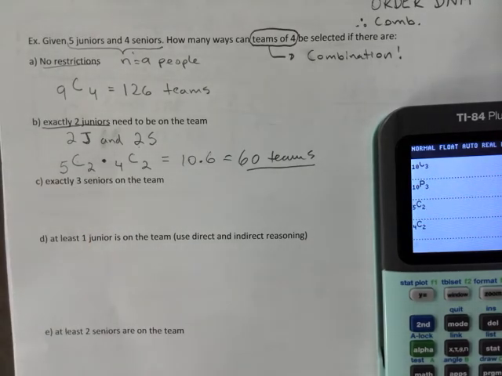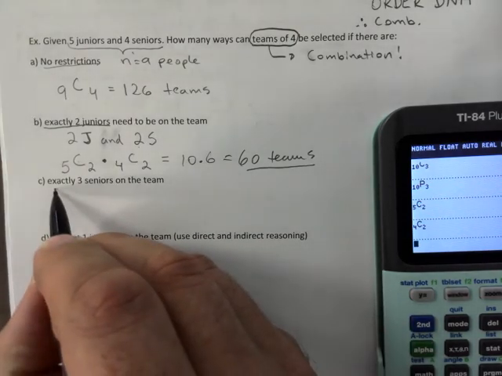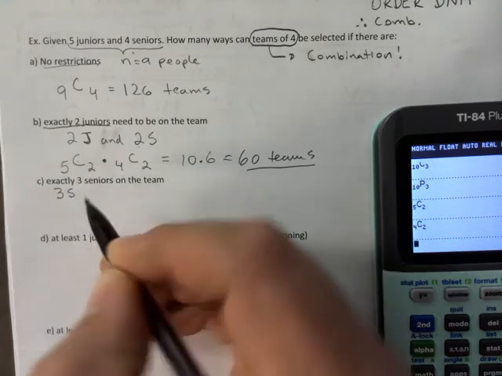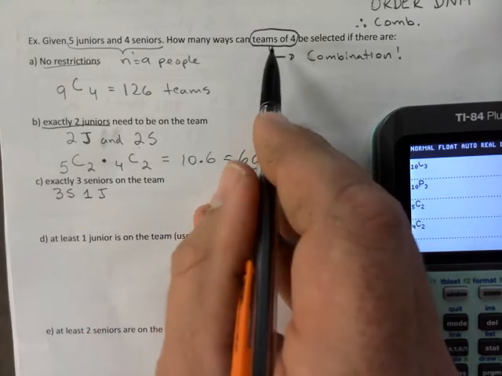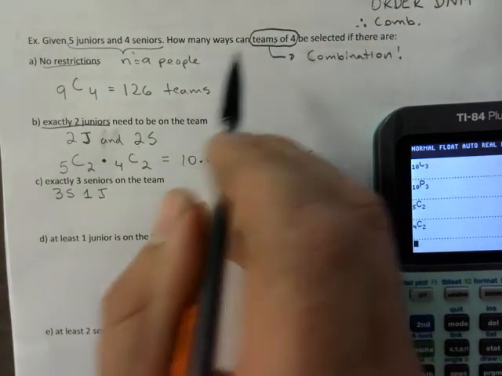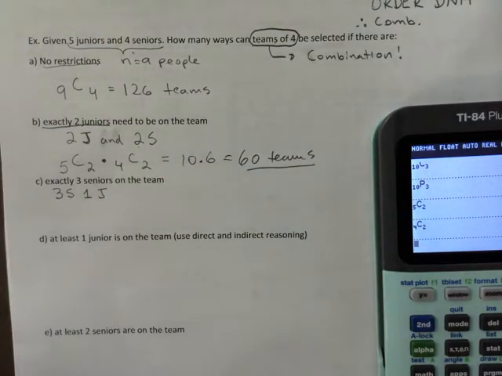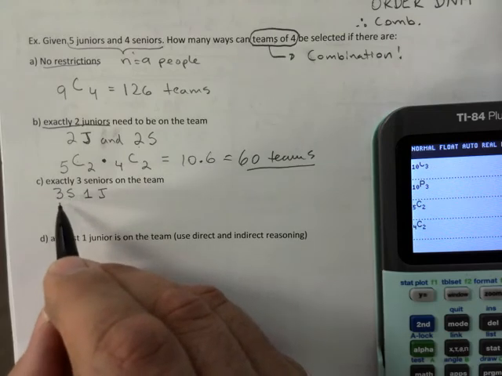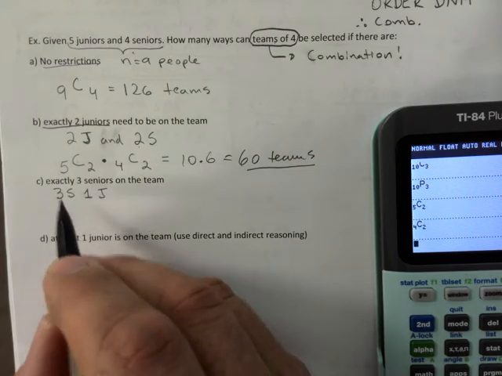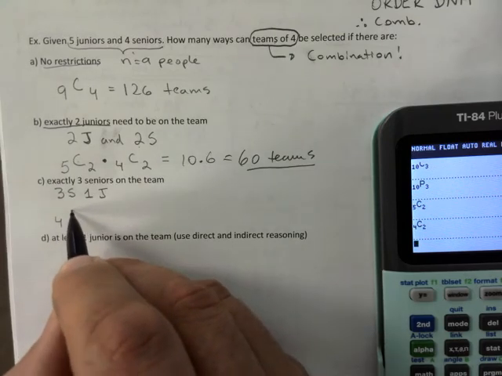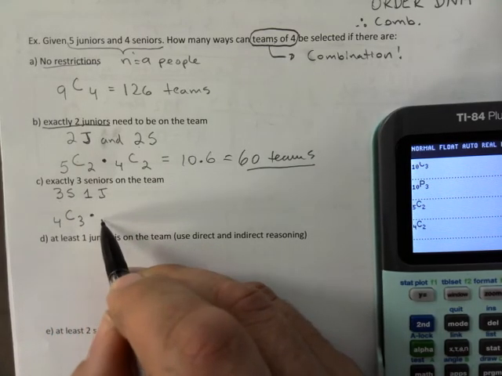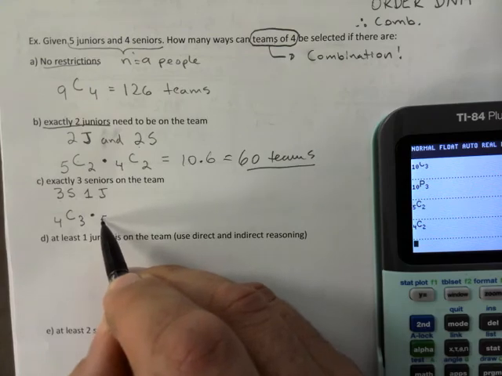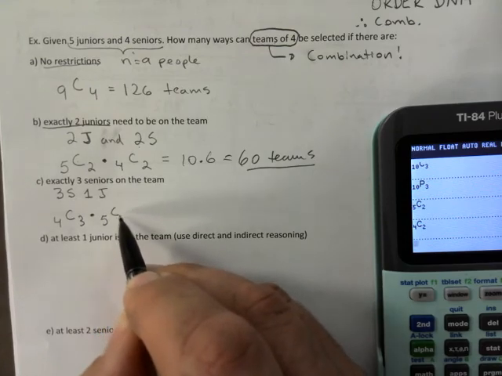What if you need exactly 3 seniors on the team? So you need 3 seniors and therefore 1 junior, because remember, we're always making teams of 4, regardless of what restrictions are placed on us. So there are 4 seniors and I have to choose 3, and I need 1 more junior from the 5 that are still there, so I need to choose 1.